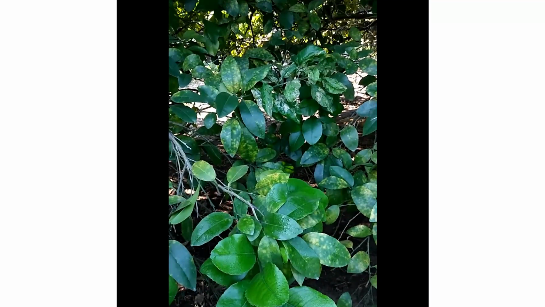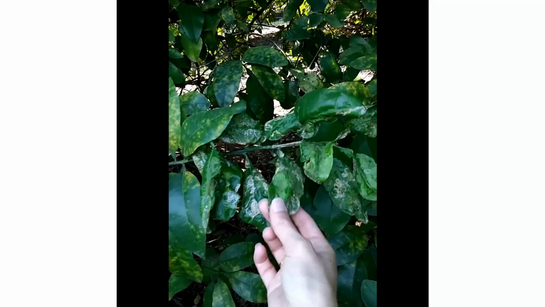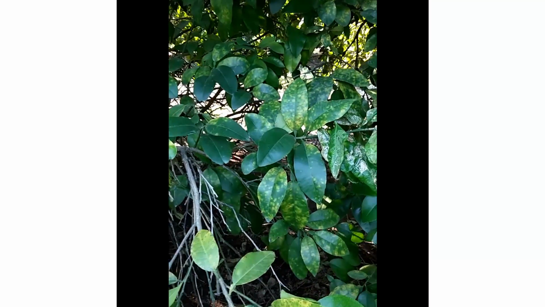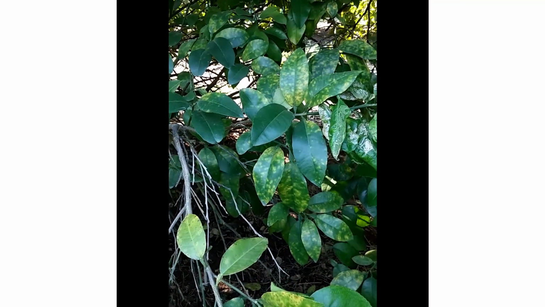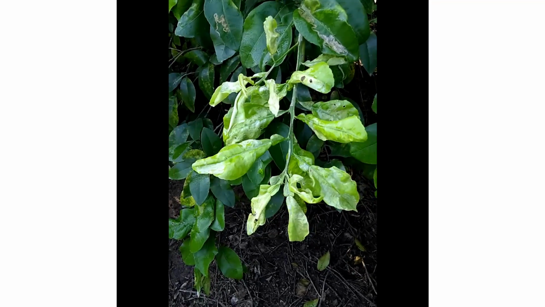Even inside the canopy, you can also see it, and really bad. But luckily they found out and applied earlier, so it wouldn't get worse than this. But sometimes in young trees you can find it really severe.